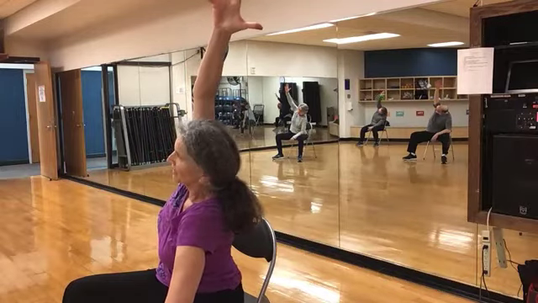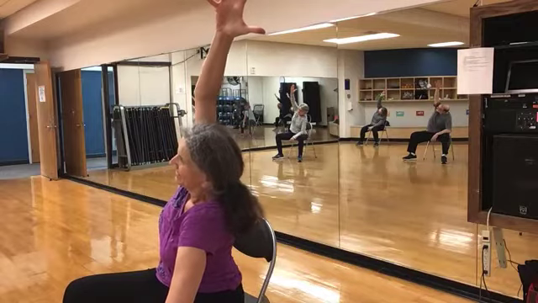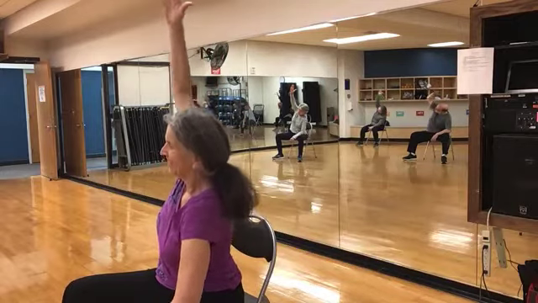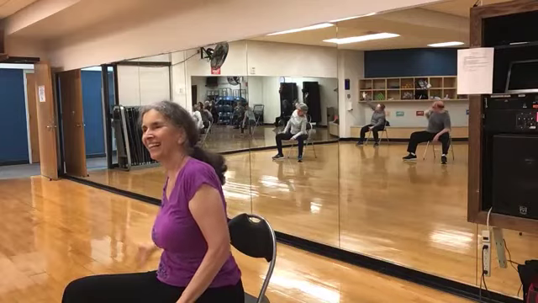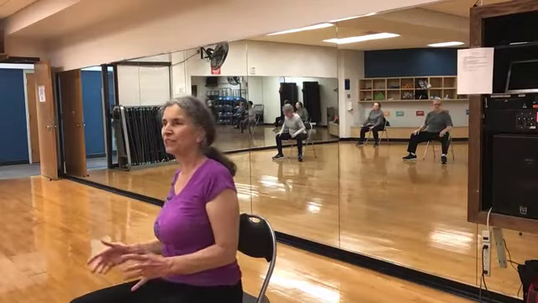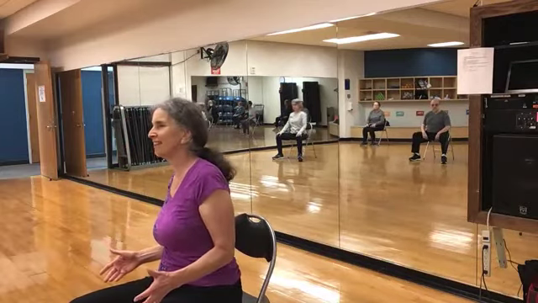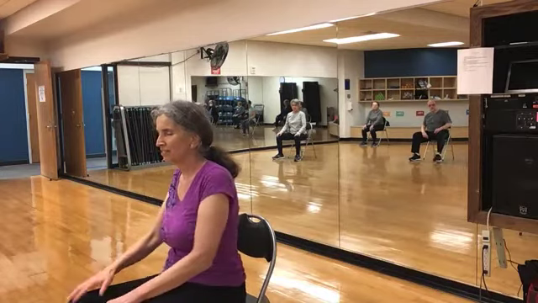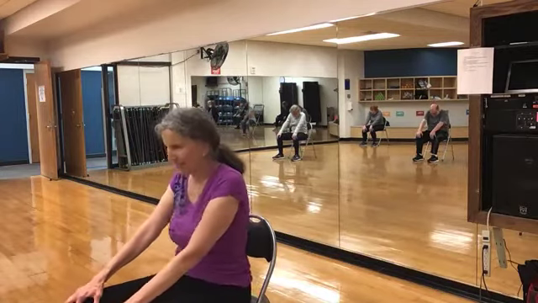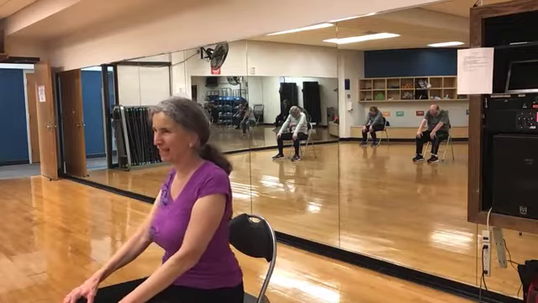You're reaching through the crown of the head. Excellent. Back. You feel the difference between the two sides? Let's do a little bit of centering here. Always coming back to midline.